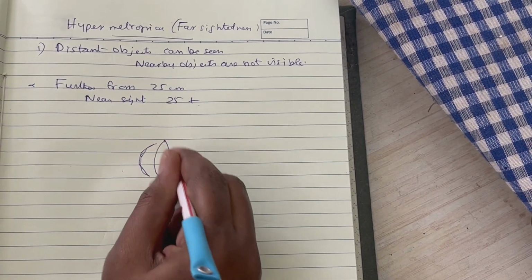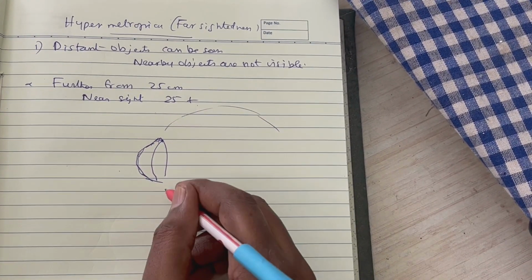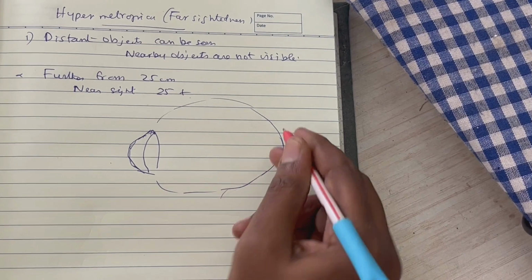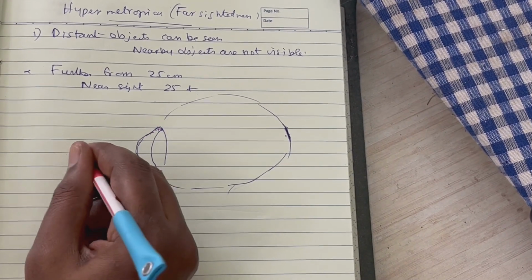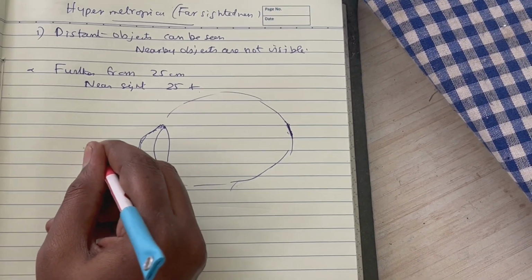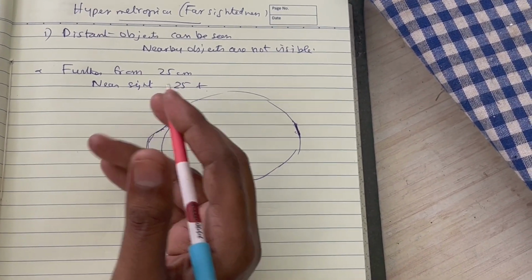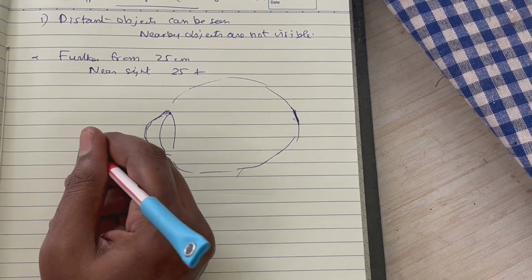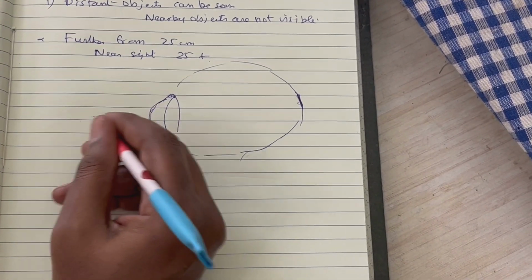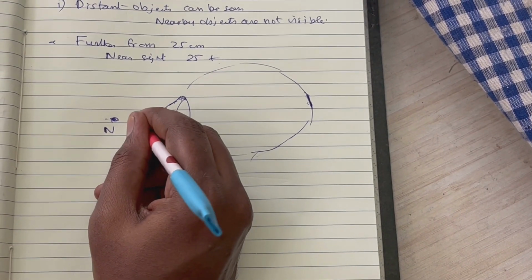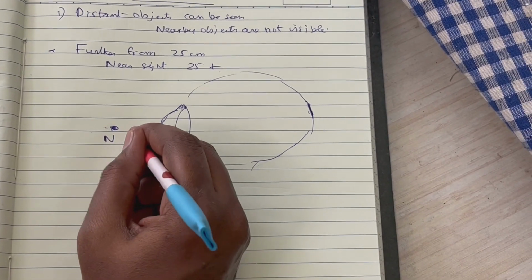So you have the lens, this is a retina, and so the new near sight location, we can call it N. So this is the new site at N, and this is what it should have been, that is N dash.